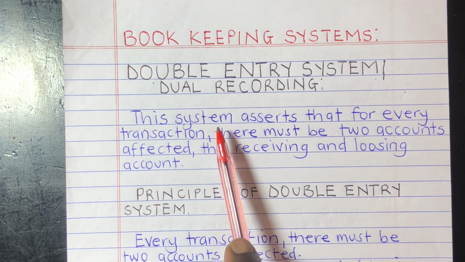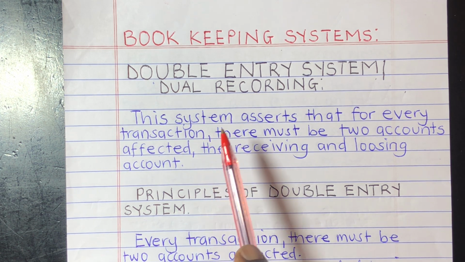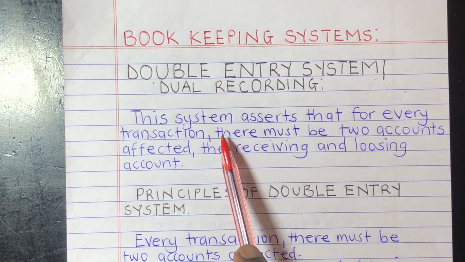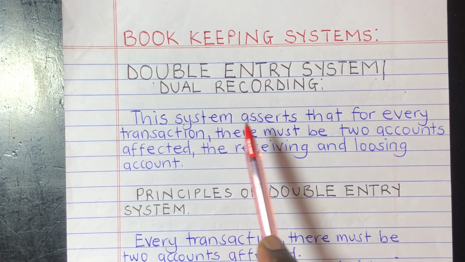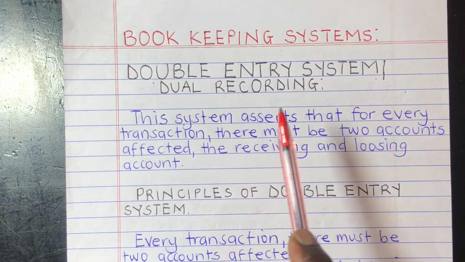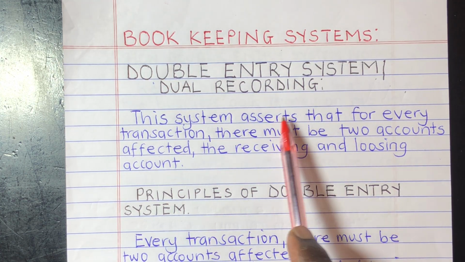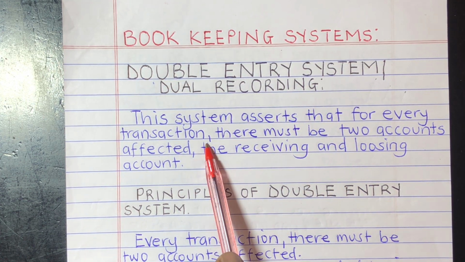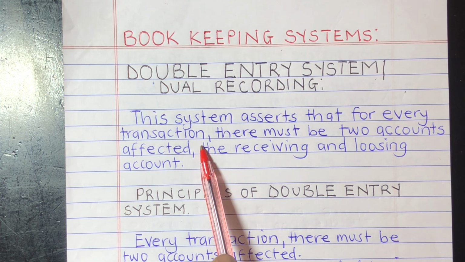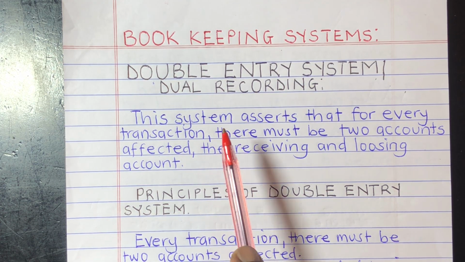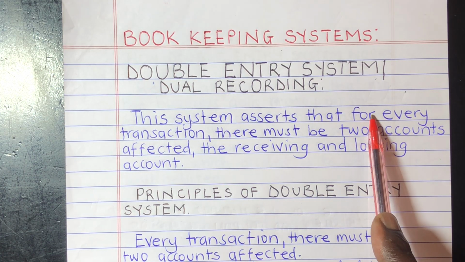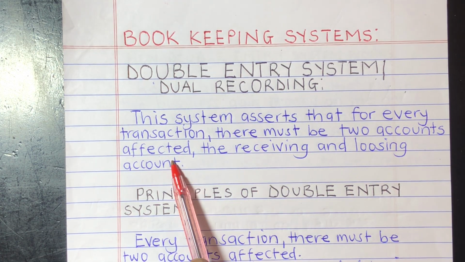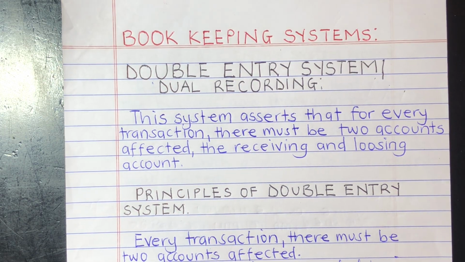Take an example. If I say I banked money, meaning cash is being banked, the bank is increasing and the cash is reducing or losing out. So in that regard, we record the transaction two times, the account that is losing and the account that is gaining. That is the double entry system.